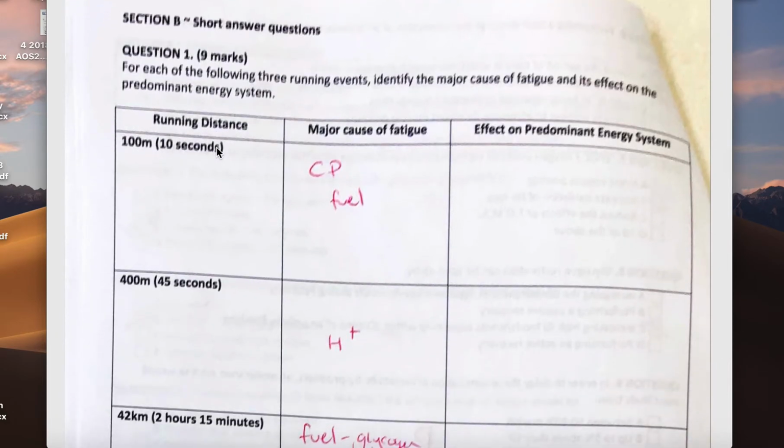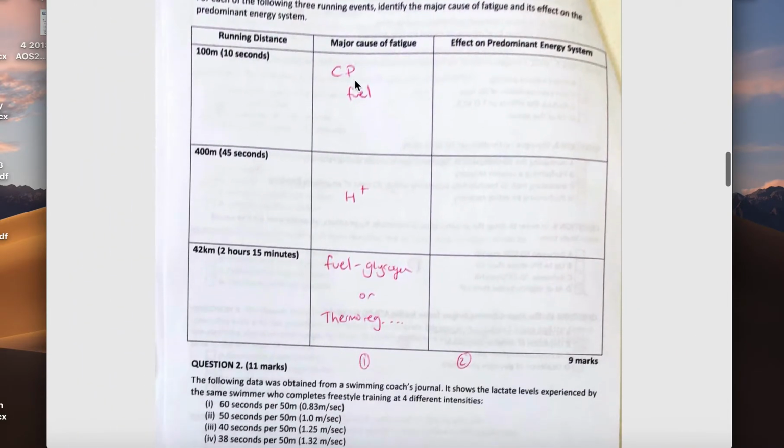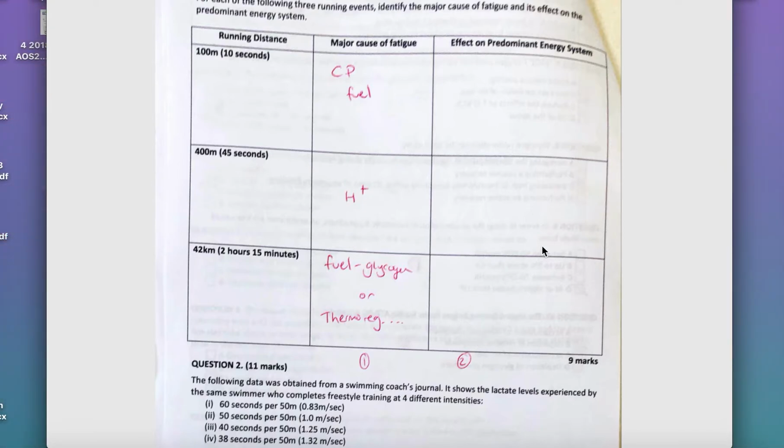Okay, so this table should have been relatively straightforward for most people to fill in. You get 1 mark for getting a correct answer in these 3 boxes and 2 marks per box for these ones here. Just have a read of this keyword here. What is the effect on the predominant energy system?